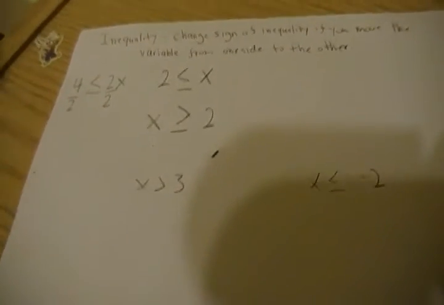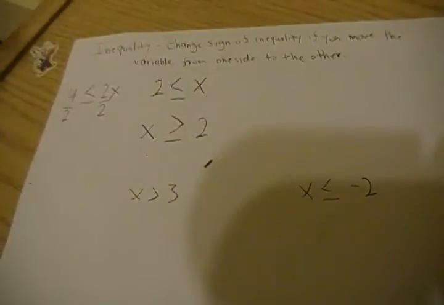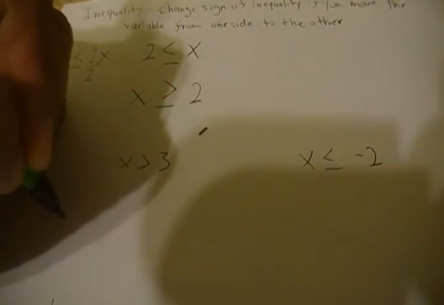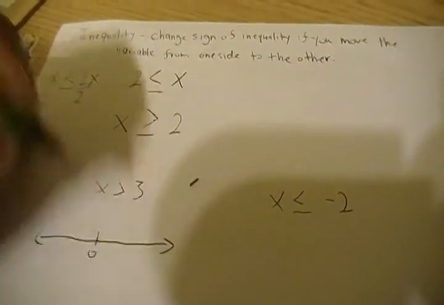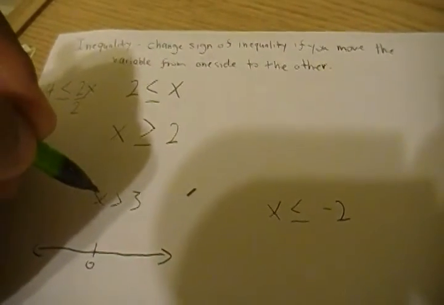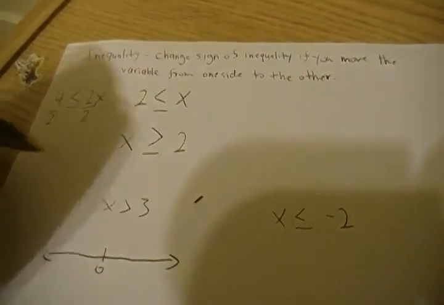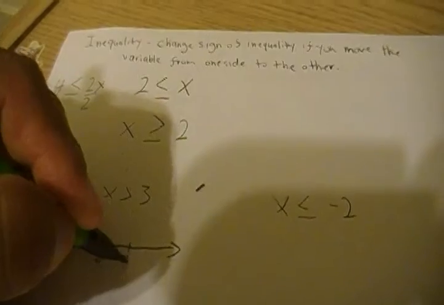Okay, another thing that we talked about was the number line for this inequality. So if we draw the number line, this says x is greater than 3. So we go to 3, so let's say this is 3.